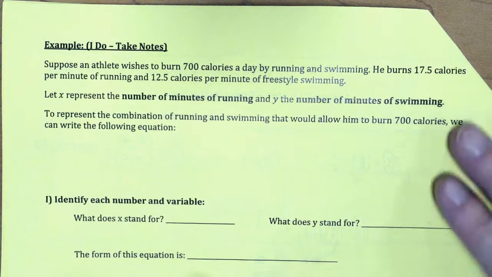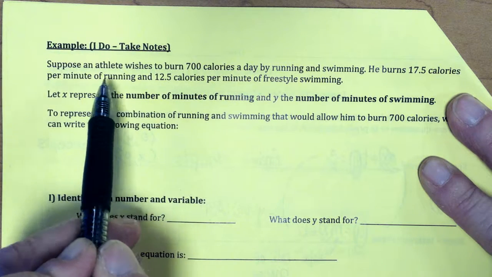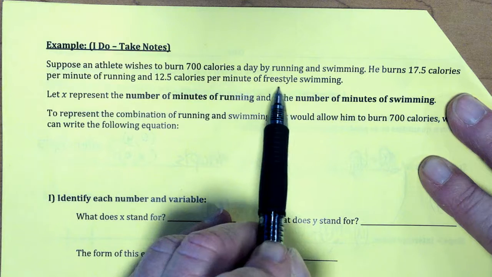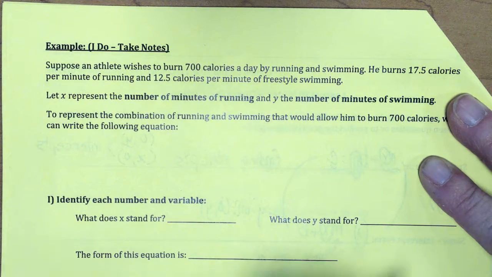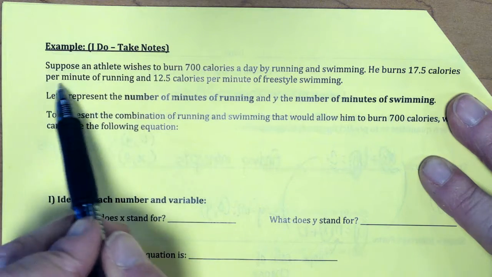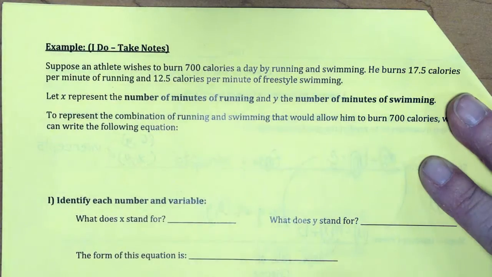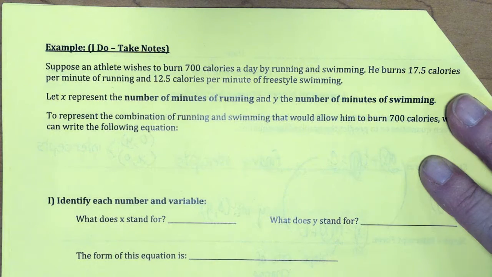We're told that he burns 17.5 calories per minute of running, and he burns 12.5 calories per minute of freestyle swimming. So that's a rate. How many calories does he want to burn in total? He wants to burn 700 calories.